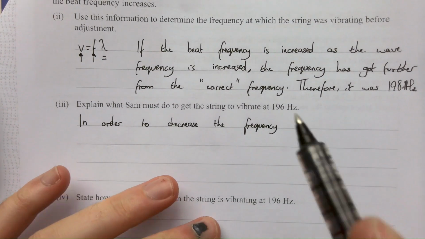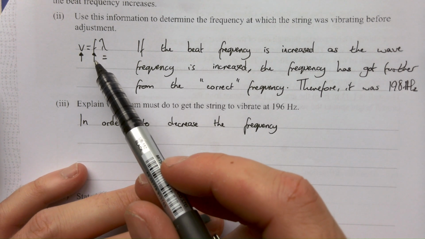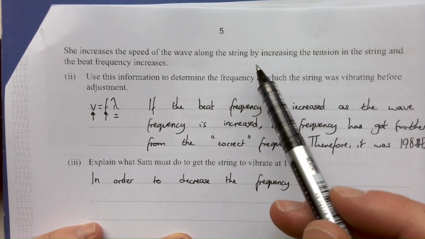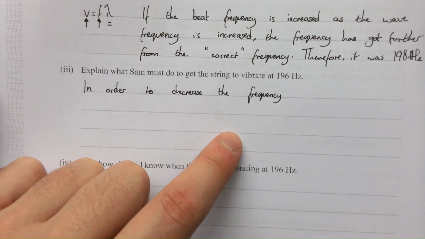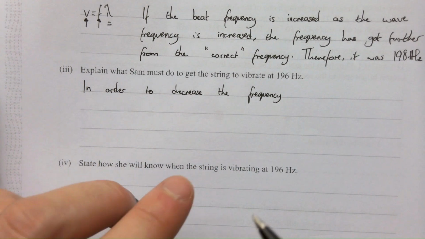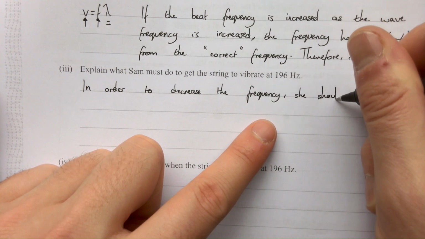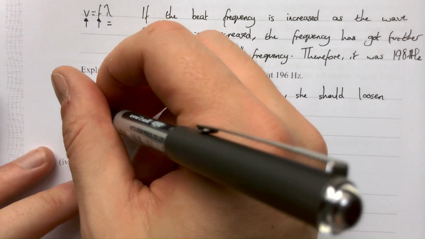Because above, she increased the beat frequency by increasing the wave frequency, by increasing the wave speed, by tightening the string, increasing the tension. In order to decrease the frequency, do the opposite of everything I just said. She should loosen the string or lower the tension in the string.